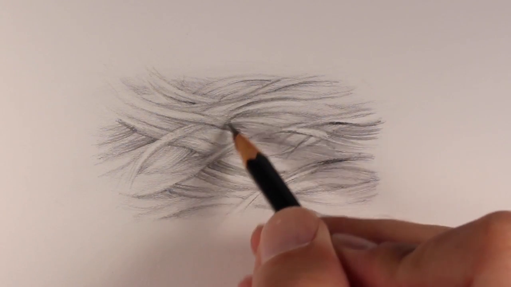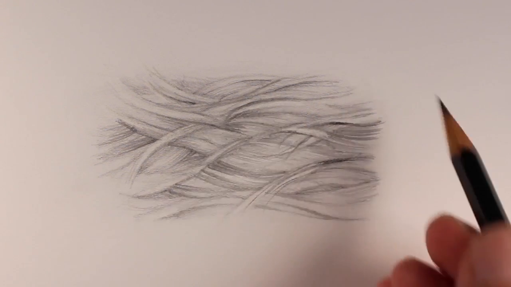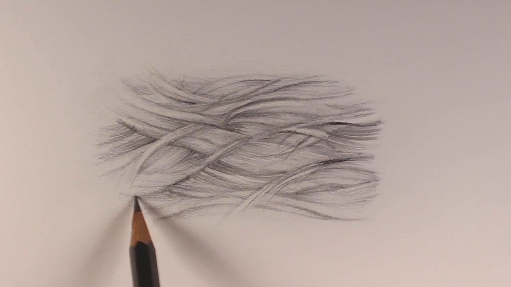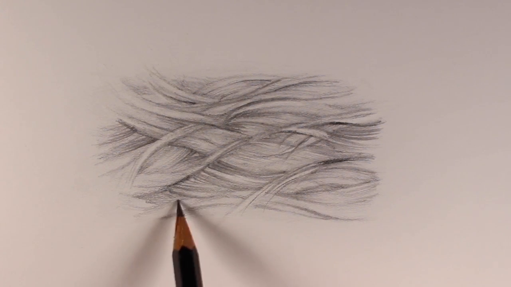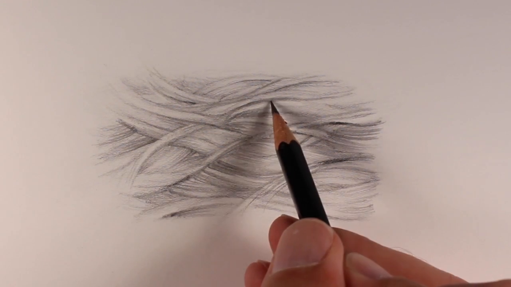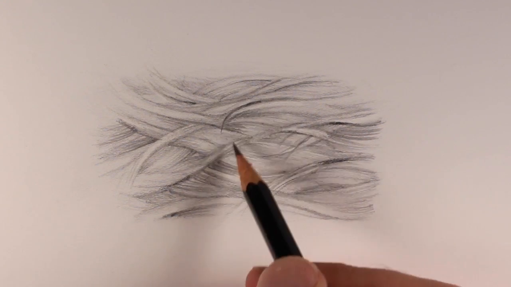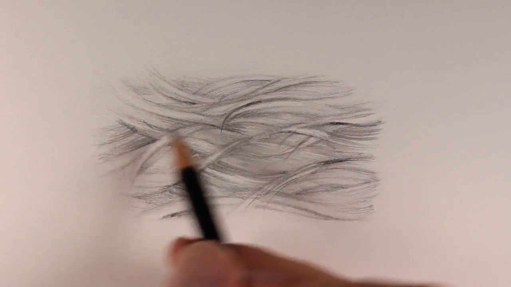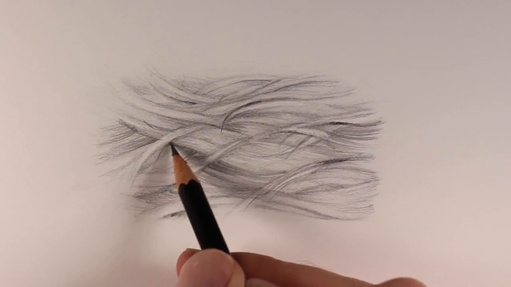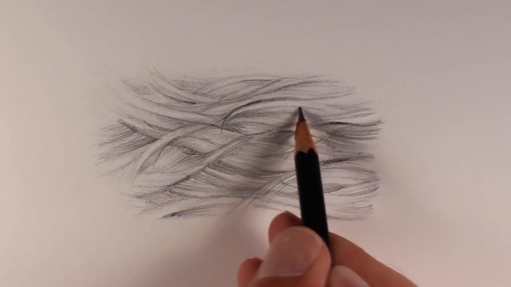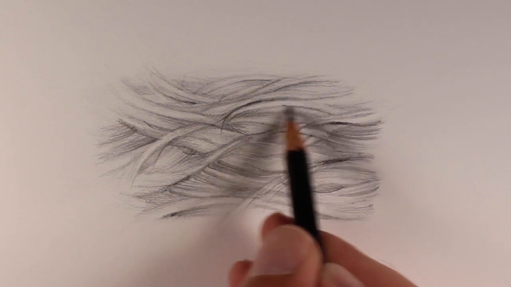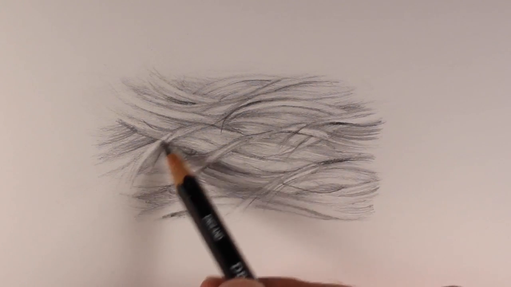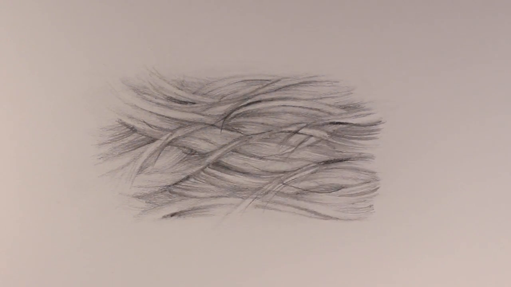Now, like I mentioned, I'm sticking with the HB pencil for my darkest value. I'm still able to get fairly dark values by adding a bit of pressure on the pencil. But if you find that you need to push your values even darker, of course you might try a softer pencil, like a 2B or maybe even a 4B pencil. We'll add a few stray hairs here and there, just as I mentioned before. And that will finish up our softer hair.